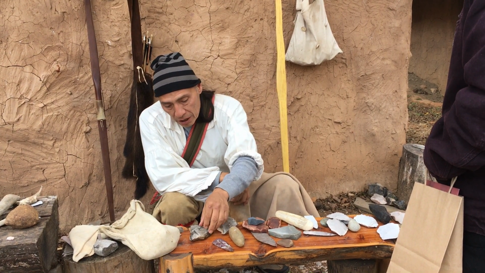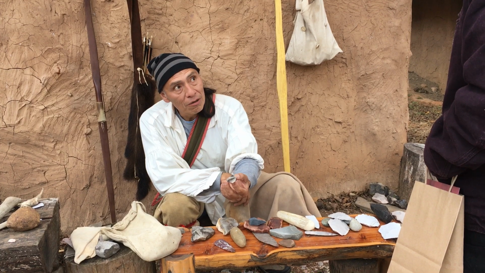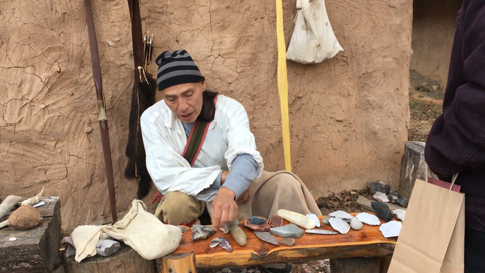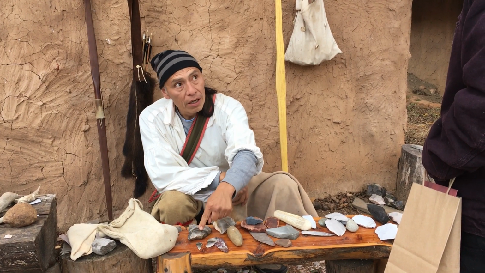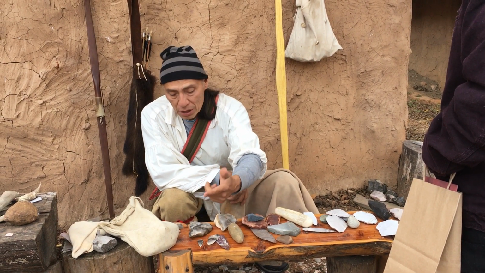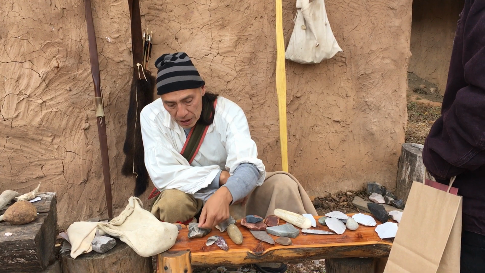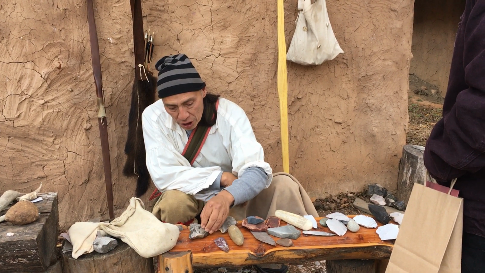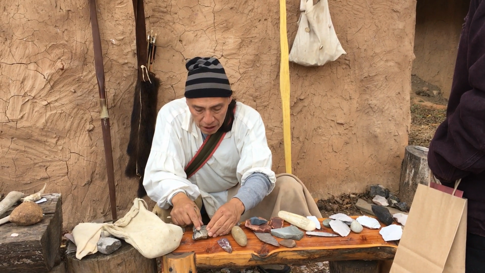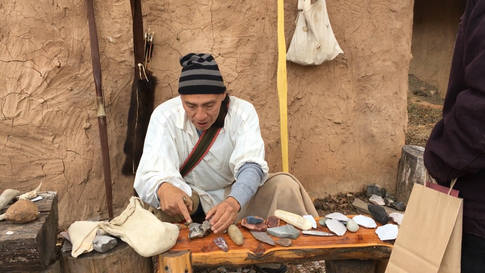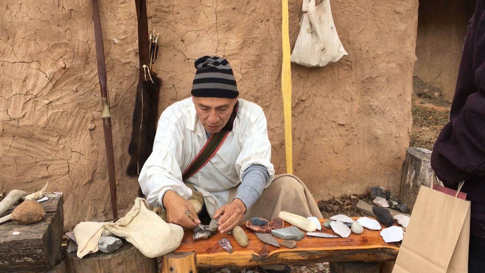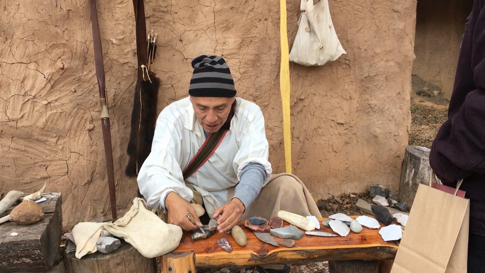I can take a flake off of a rock, and I can make an arrowhead out of that flake. It takes me about 5 or 10 minutes. It doesn't take me a long time to do this. But this came from right here. This gives you a good idea of how this technique works. The flake I took off was right here. Then the next flake I took off was right here. See how that works?